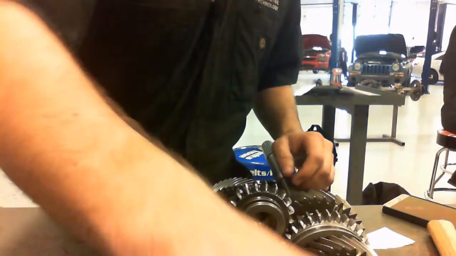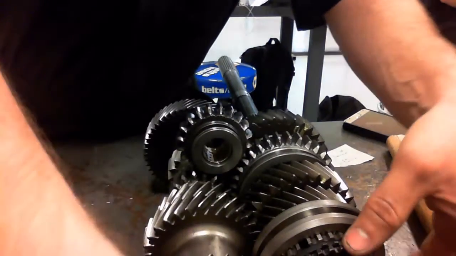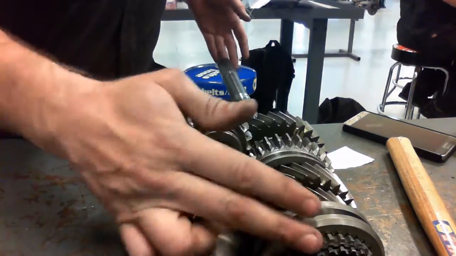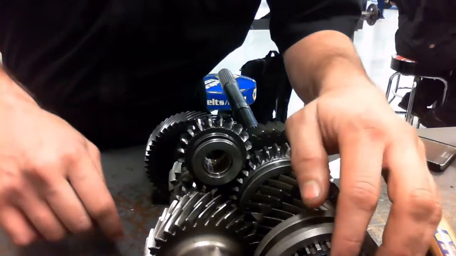I'm going to be going over how the power flows through a transmission and how to calculate the gear ratios. So first, it comes to this input shaft down here, and comes in to this first gear here. And this entire section right here is actually different from the main shaft, which is from here to the end here. Now, this gear is a drive gear.